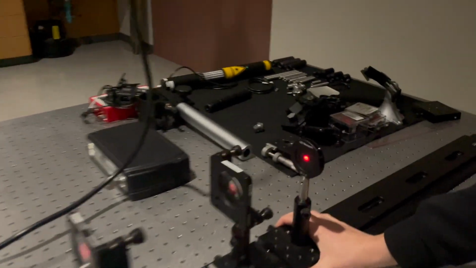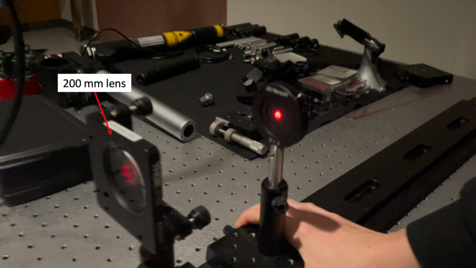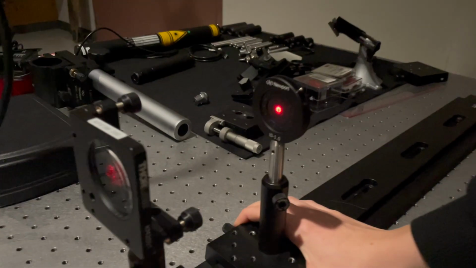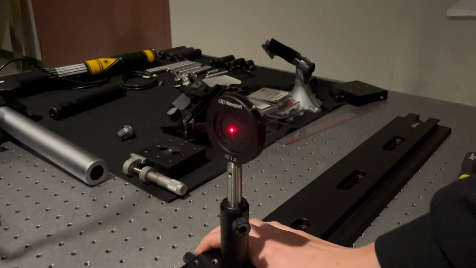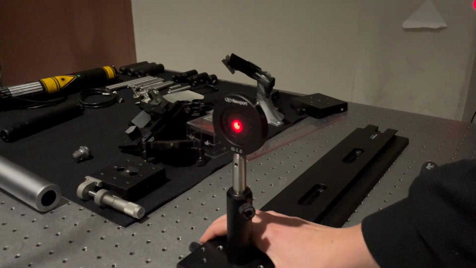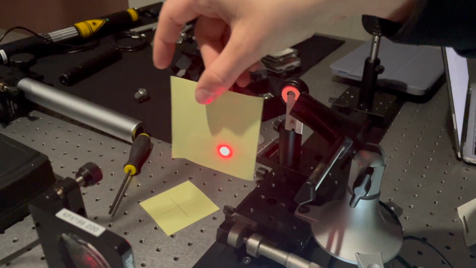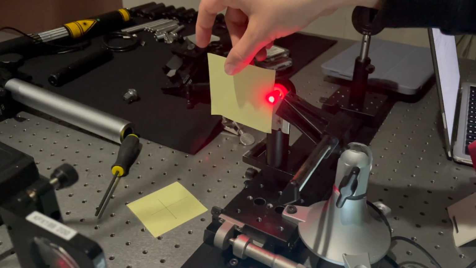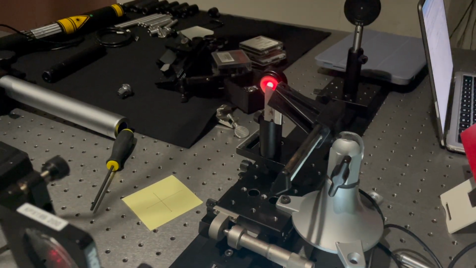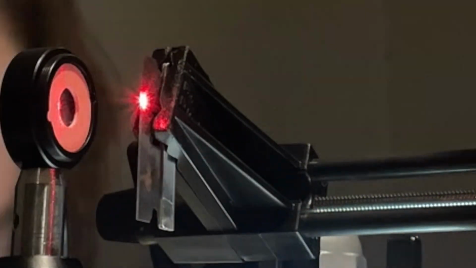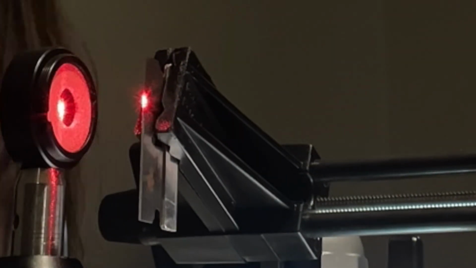Now we can add our previously aligned 200mm lens to focus down the expanded beam. With a moving observation screen, we can observe the beam converging to a spot, then diverging again. We use the knife edge scanning method from Lab 2 to profile the beam at 2 locations, one scanned before the beam waist and one after. This will allow us to calculate the size of the spot created by the beam expander assembly.